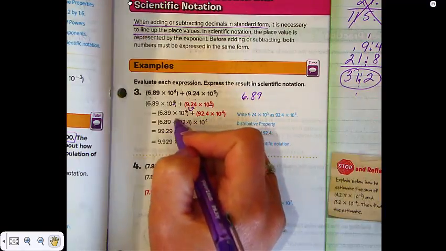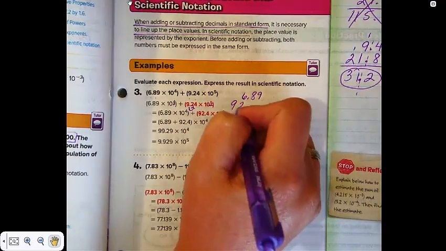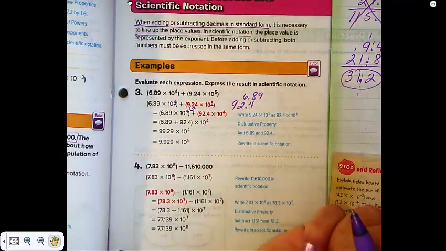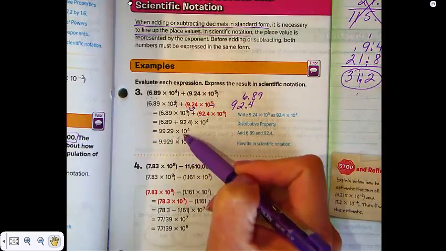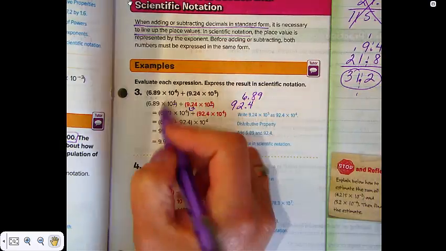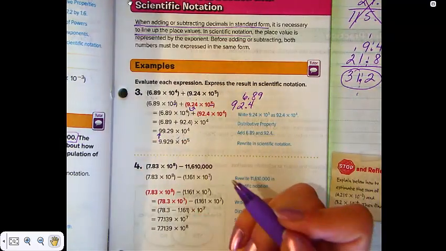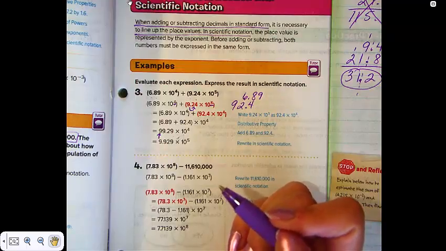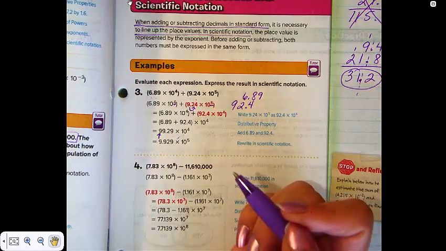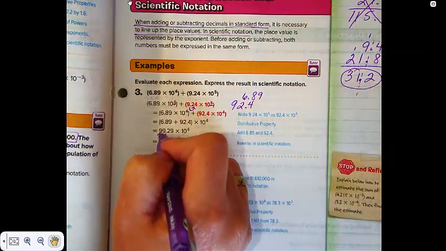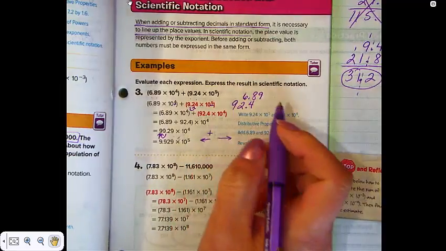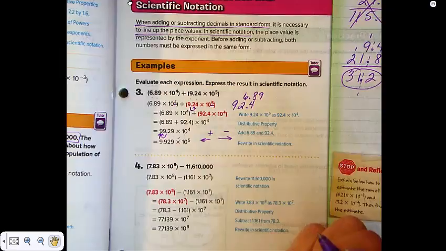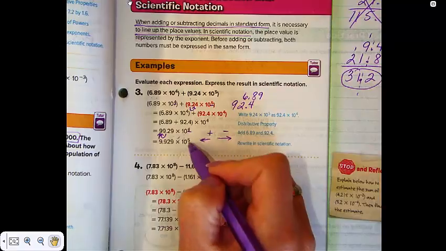So I'm going to add 6.89 plus a 92.4. When you do that, you get a 99.29 times 10 to the 4th. Now I can move my decimal point back over because remember, I don't want anything in the tens place. I have to have a number in the ones place only. So if I move my decimal point back over to the left, remember to the left, you're going to add to the exponent. If you move your decimal to the right, you're going to subtract from your exponent. So when I move my decimal to the left one place, I have to add 1 to my exponent of 4, so that's where I get the 10 to the 5th.